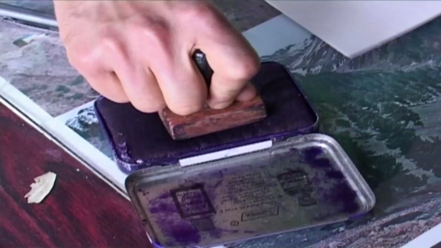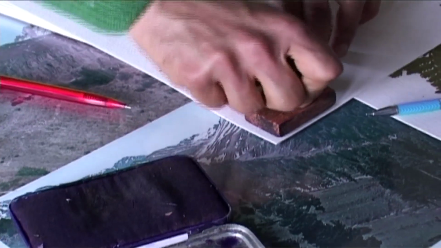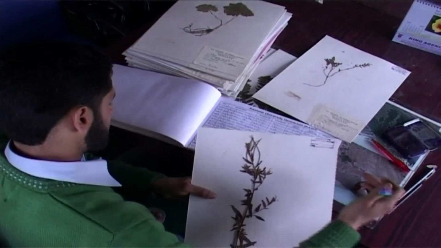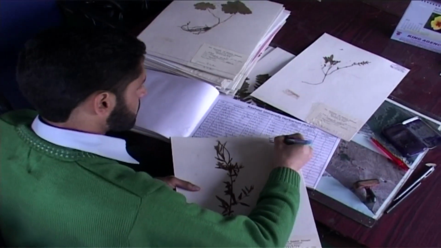After scientific identification, one more step comes, which we call accession. The mounted, labeled and now scientifically identified specimens are stamped with a rubber stamp or seal, usually on the top right hand corner of the sheet. The stamp carries the name of the particular herbarium where the specimen has to be deposited.